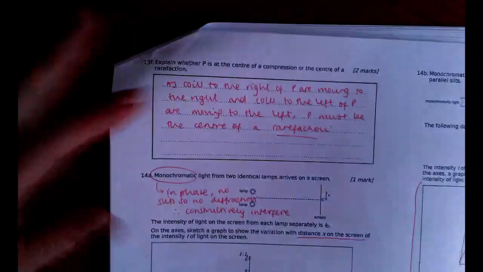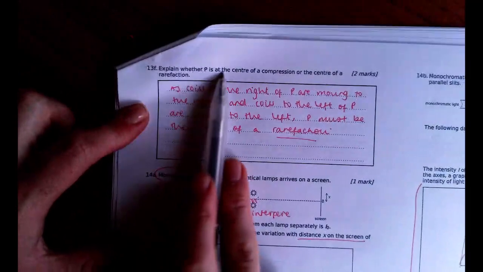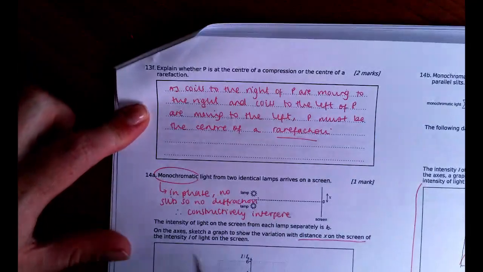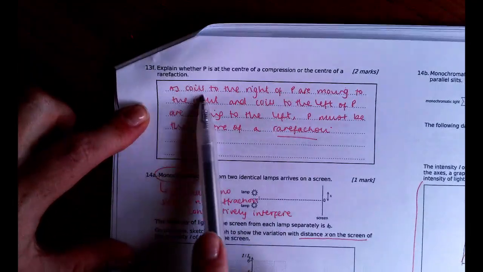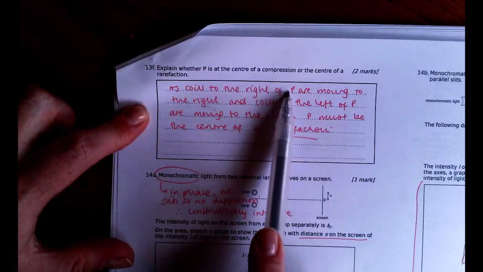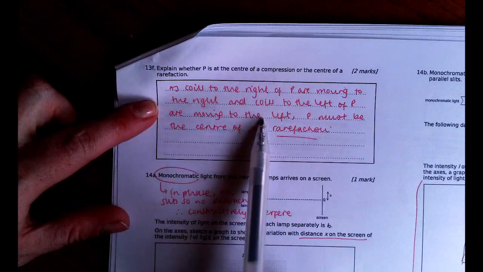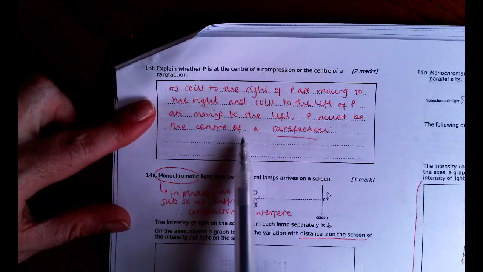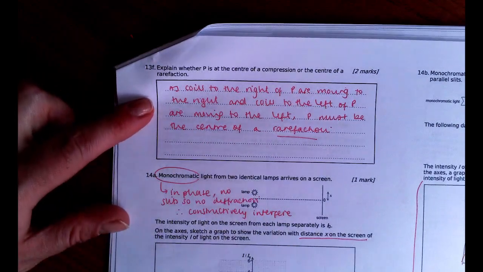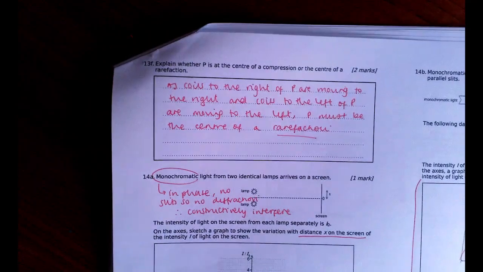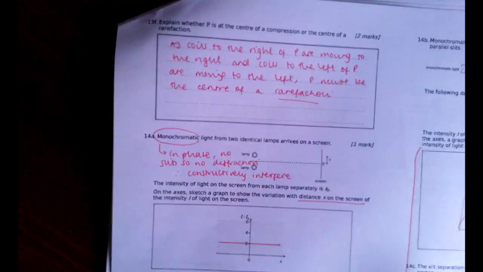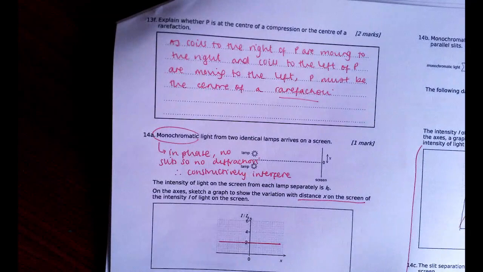So literally this bit here says explain whether P is at the centre of a compression or a rarefaction. We know that the coils on the right hand side of P are moving to the right, and the coils on the left hand side of P are moving to the left, therefore we must be at the centre of a rarefaction. Pause if you need to.